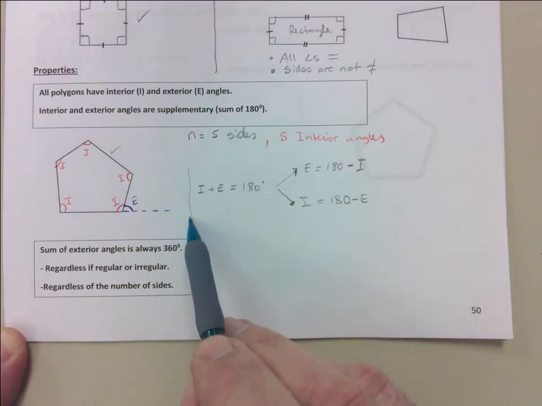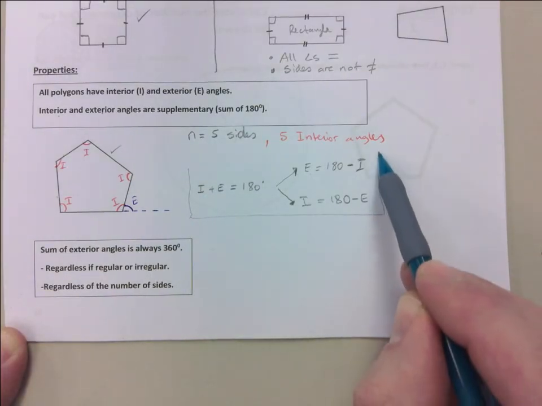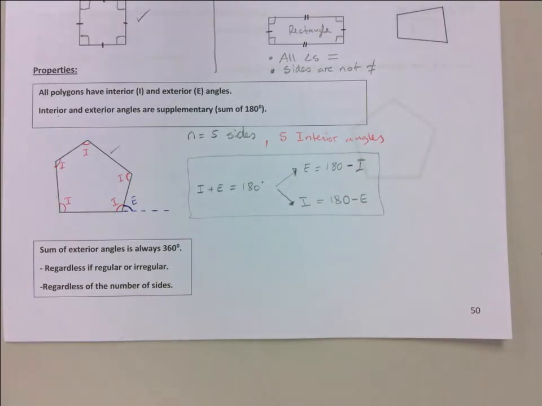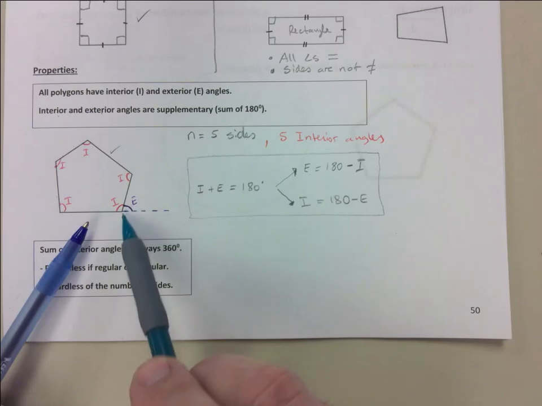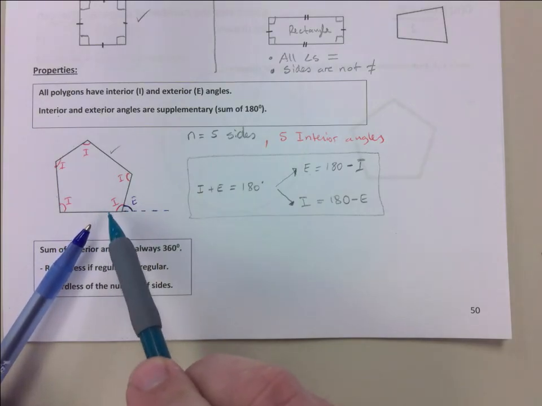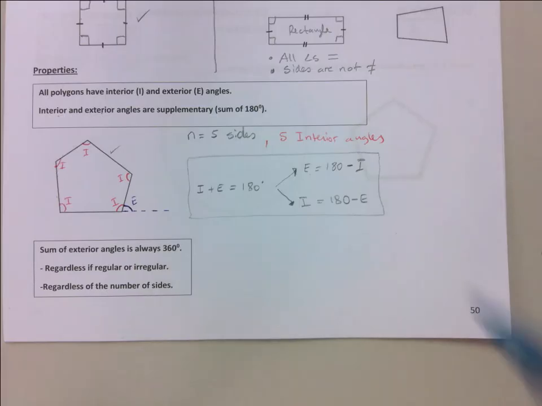This is something that I would strongly suggest you have on your study sheet. If you have room, maybe just zoom into one of these corners and tell yourself that, that way you know what the letters mean.